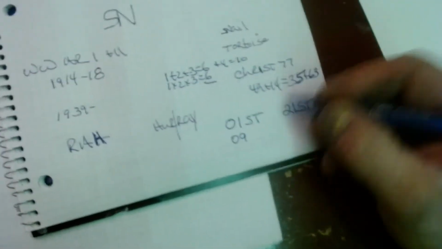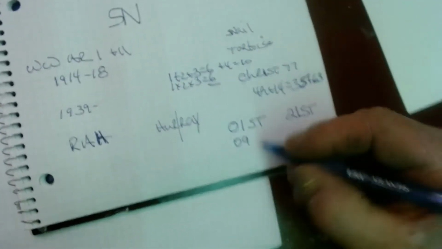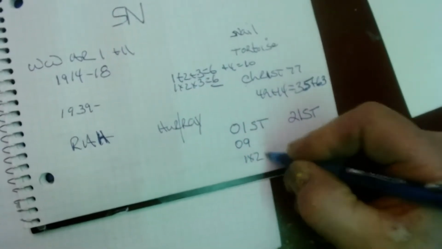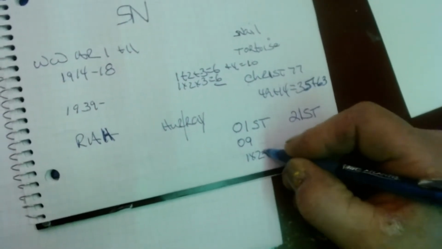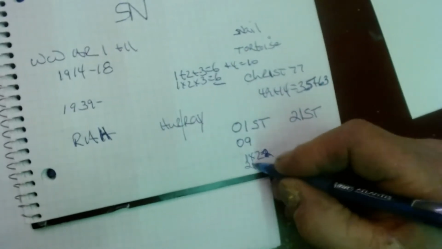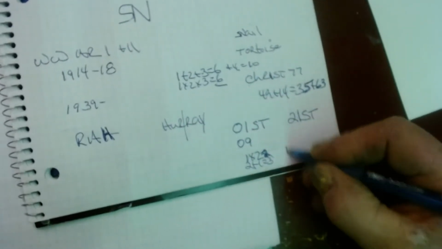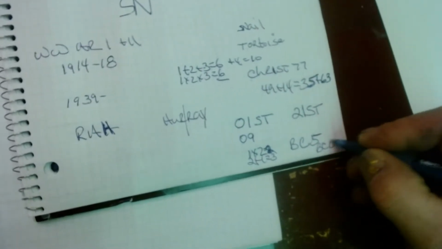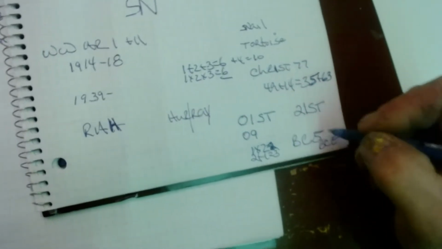The beginning of the 5 of what is inside 9 is 1 times 2. 1 times 2 equals 2. 2 plus 1 equals 3. And that is my BC creation of 5. BCE. That's what that 12 does.